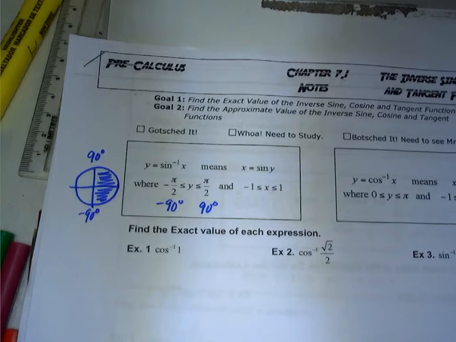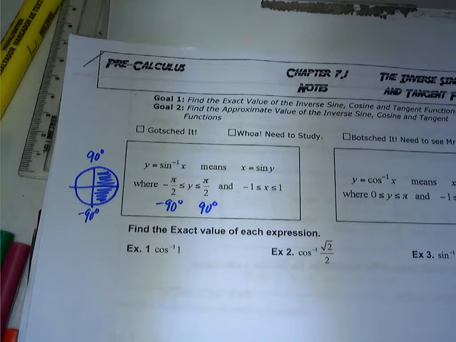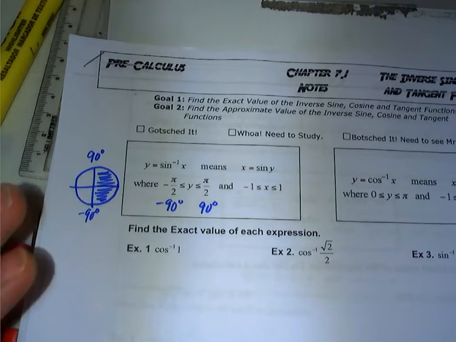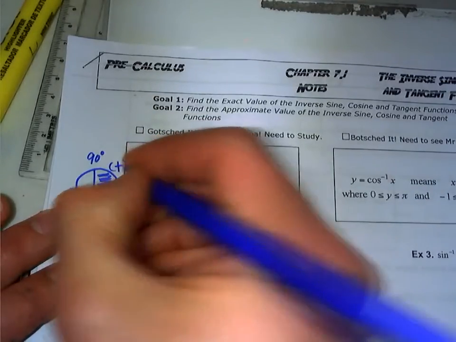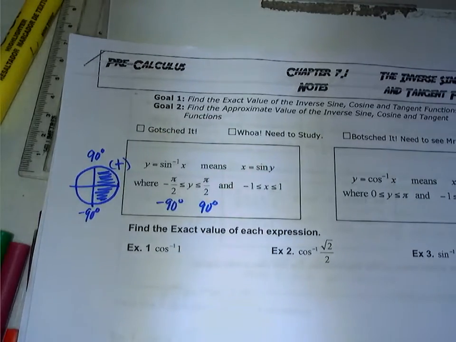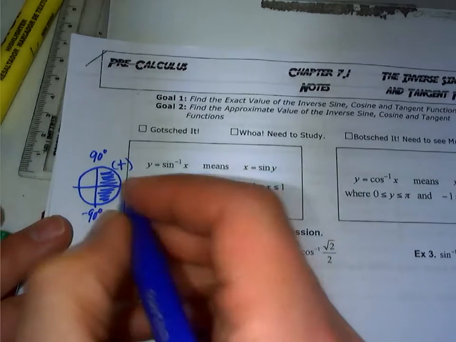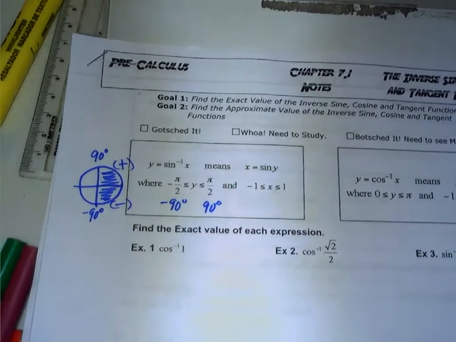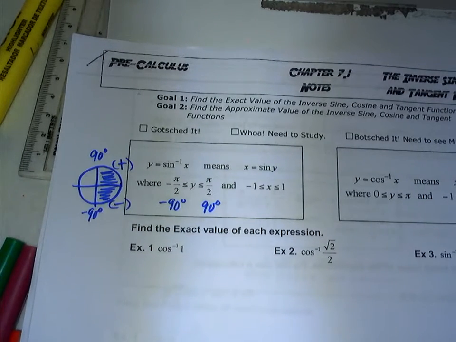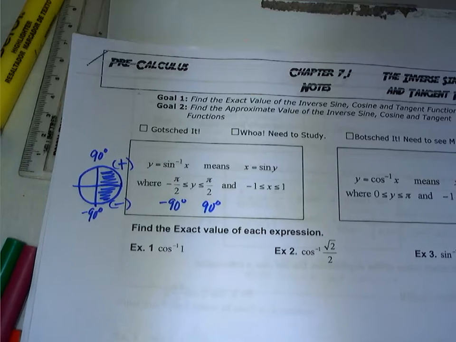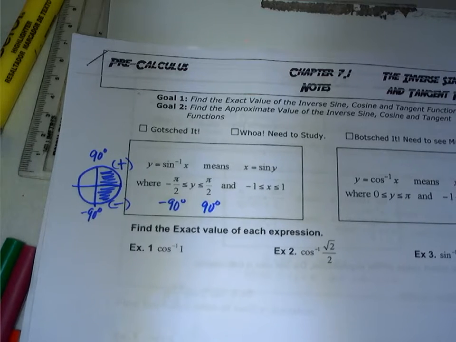So if you have a positive ratio like 1/2, root 2 over 2, root 3 over 2, you're going to draw your triangle in quadrant number 1. And if you have a negative ratio like negative 1/2, negative root 2 over 2, or negative root 3 over 2, you're going to draw it in quadrant number 4. Just remember when you're doing quadrant 4, that's 0 to negative 90. So any angle in quadrant 4 is going to be a negative angle, negative 30, negative 60, negative 45. Okay?